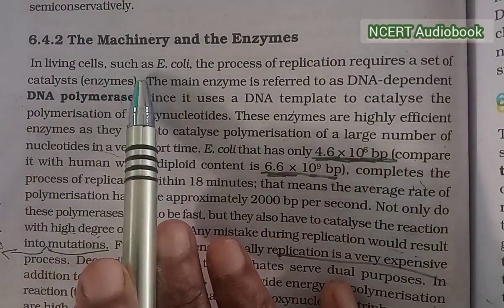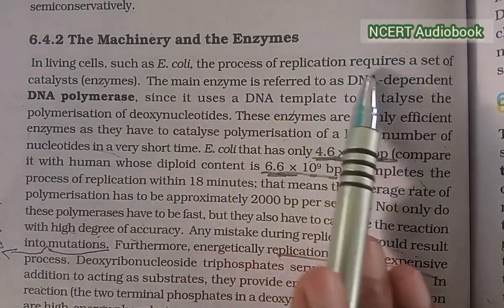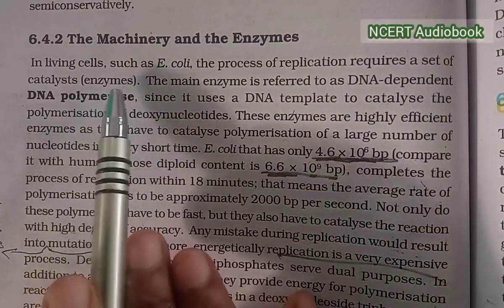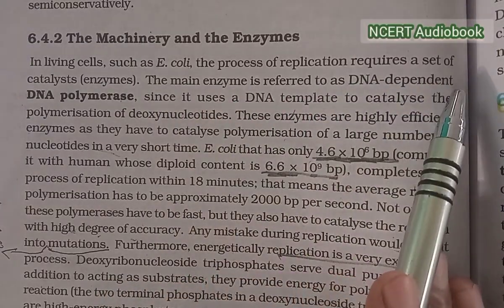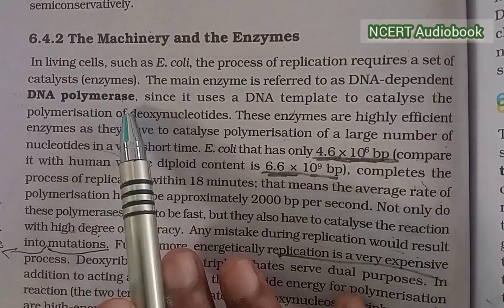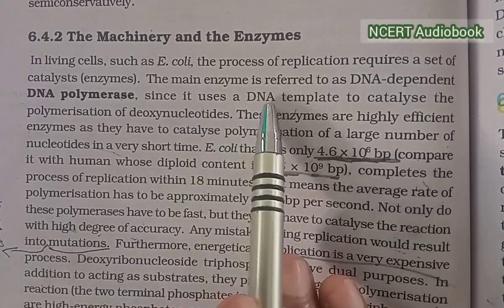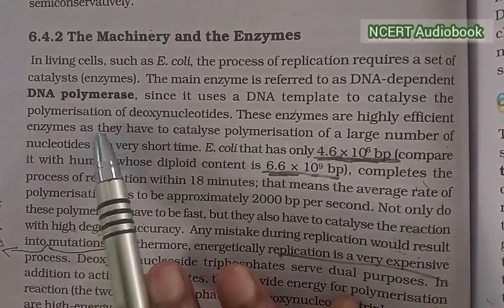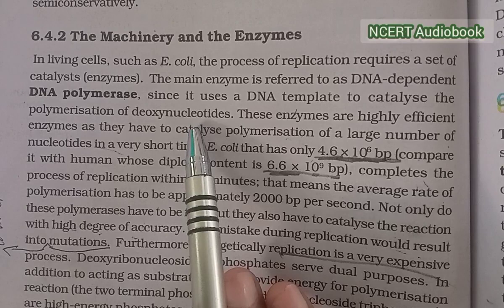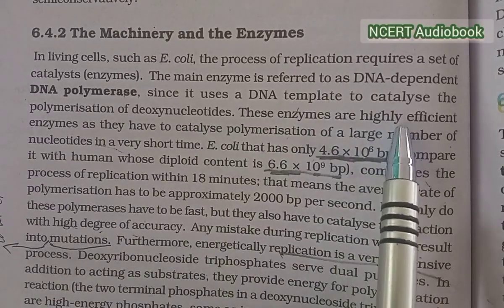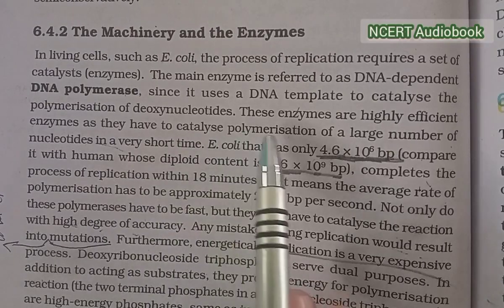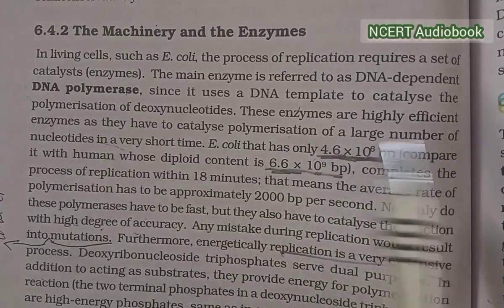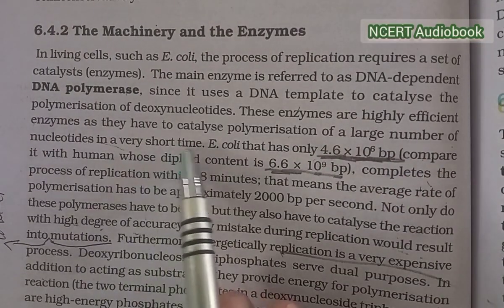The machinery and the enzymes. In living cells such as E. coli, the process of replication requires a set of catalysts or enzymes. The main enzyme is the DNA-dependent DNA polymerase, since it uses a DNA template to catalyze the polymerization of deoxynucleotides. These are highly efficient enzymes, as they have to catalyze polymerization of a large number of nucleotides in a very short time.